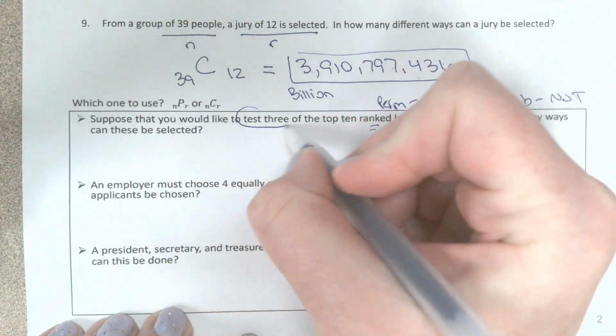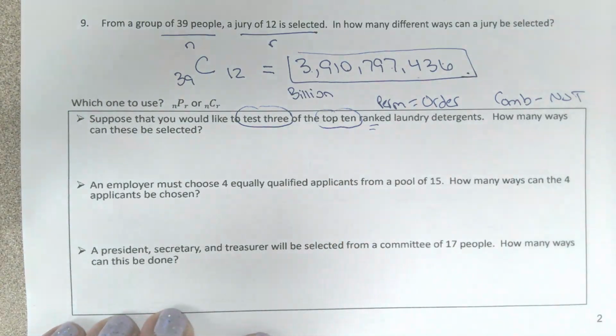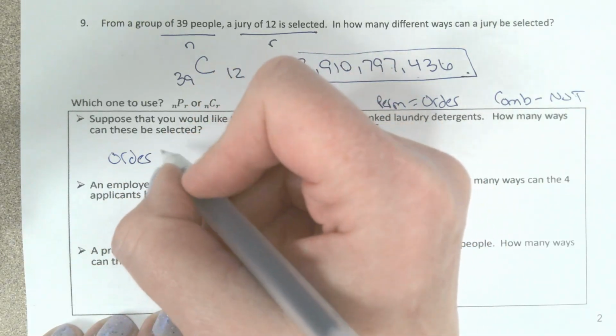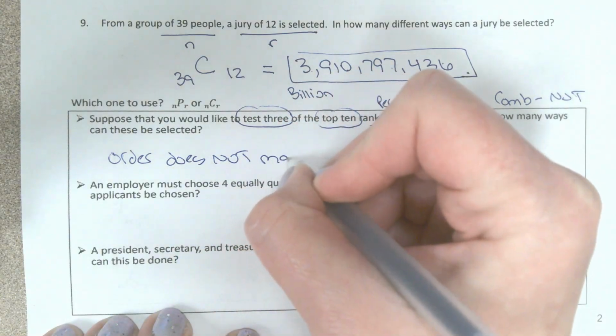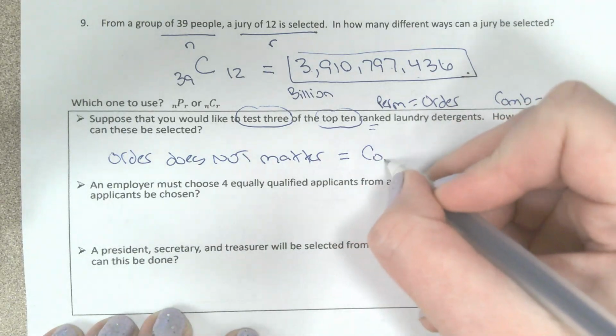So I'm just going to test 3 out of the top 10. So I would concur that the order does not matter. So therefore you would do a combination.